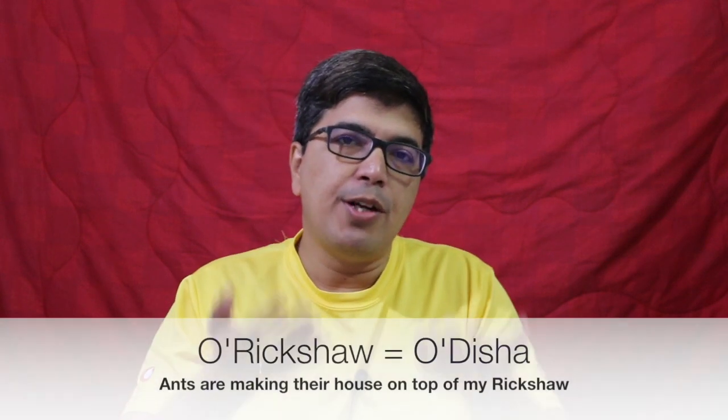Okay. So where is red soil found? So I go out in search of red soil, and I find that this red soil is being used by ants, chitti, to make their house. Chitti ka ghar. Chitti ka ghar becomes Chhattisgarh. And where are they making this house? Where are these ants making their house? On top of a rickshaw. Actually, I'm a rickshaw puller.